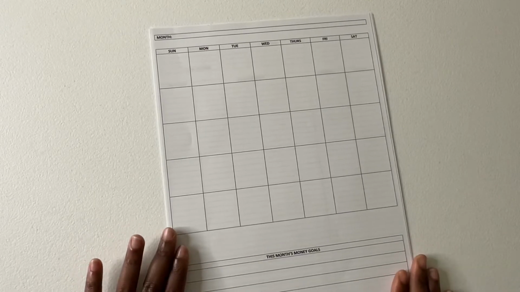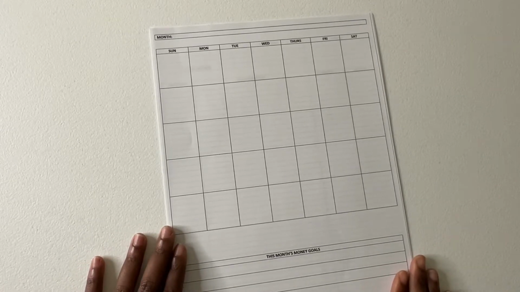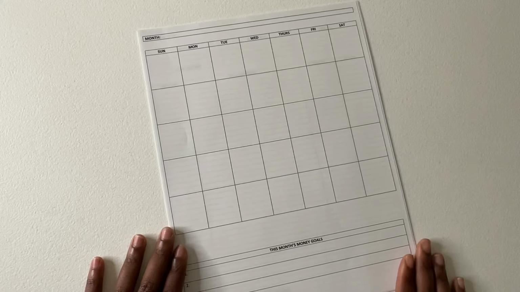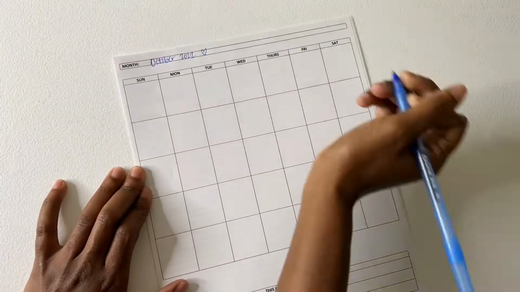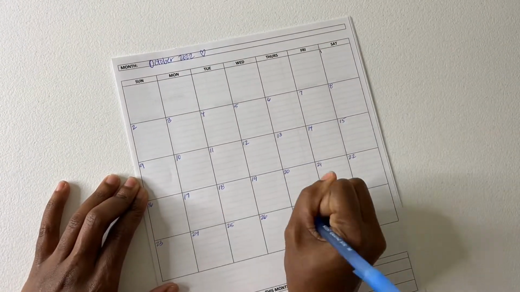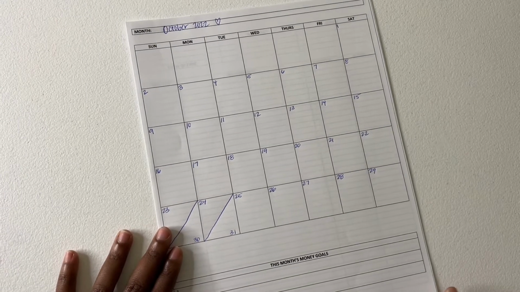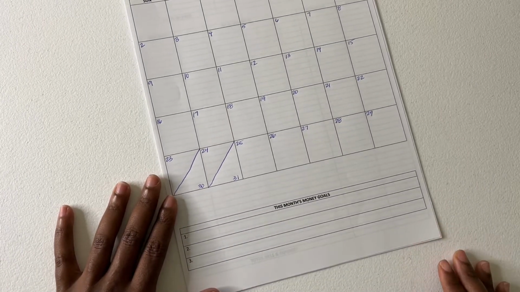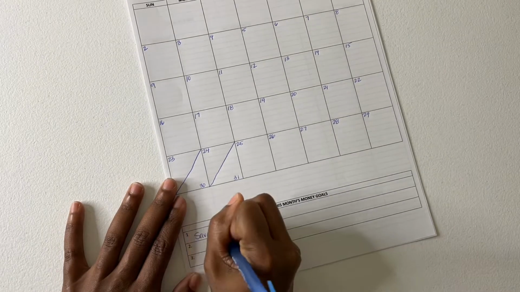So the first sheet is my undated monthly calendar. You just want to fill this in with the month that you're working on. This month is October, so I'm going to go ahead and fill in all the dates for October. Now that I have all the dates on my calendar, I'm going to go ahead and list out all of my money goals for this month.